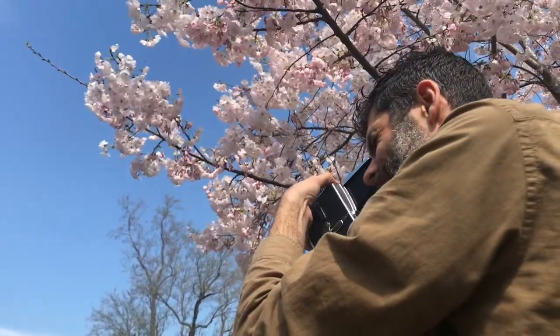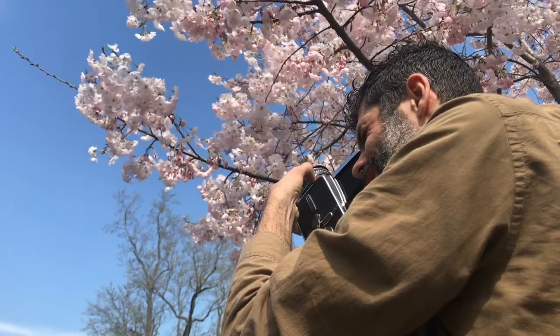I'm on the side of the tree where I'm getting side light and where I'm still going to get blue sky without getting any trees or buildings.